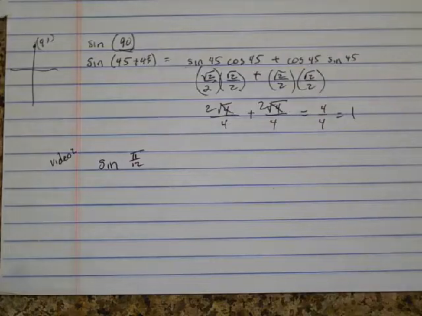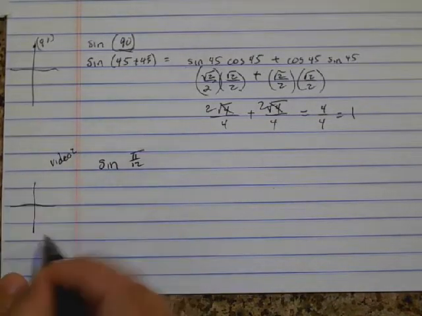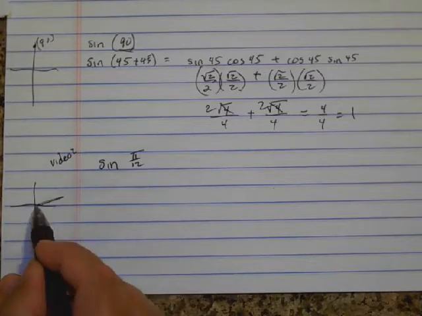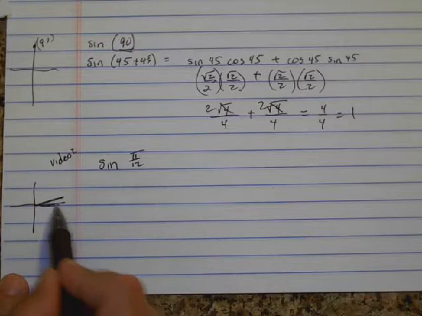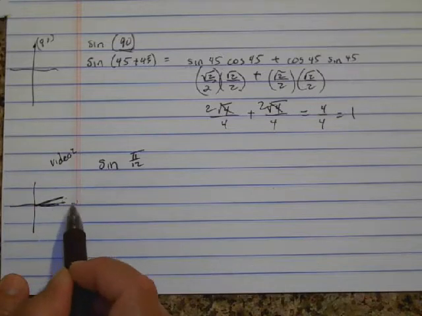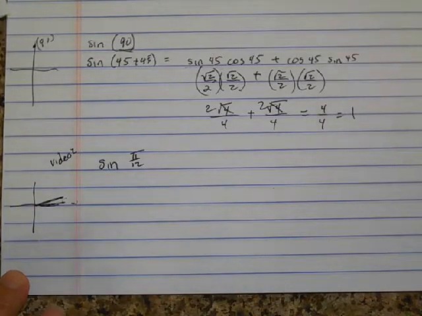This next problem has us finding the sine at pi over 12. Think about where pi over 12 would actually be. Pi over 6 is right here, so pi over 12 is going to be even smaller. So the y value, the sine value, is going to be very, very small. It's going to be very close to 0.